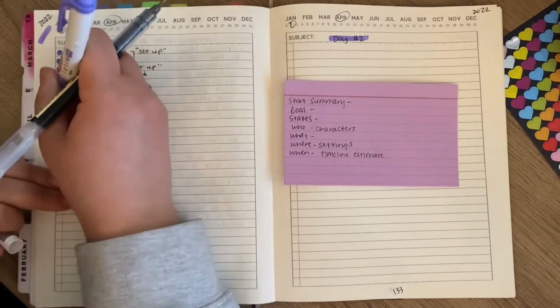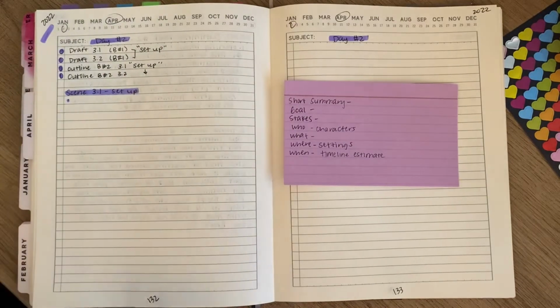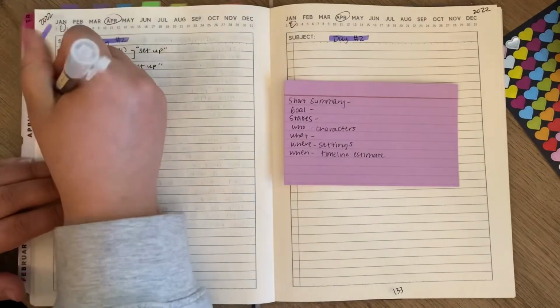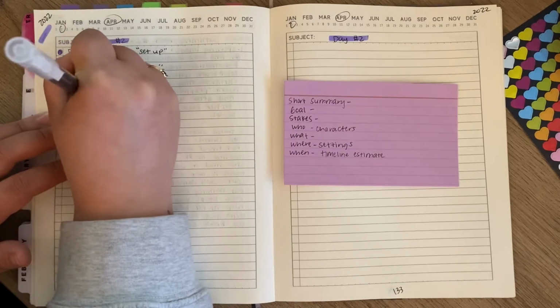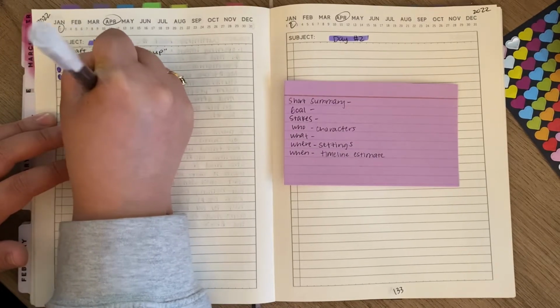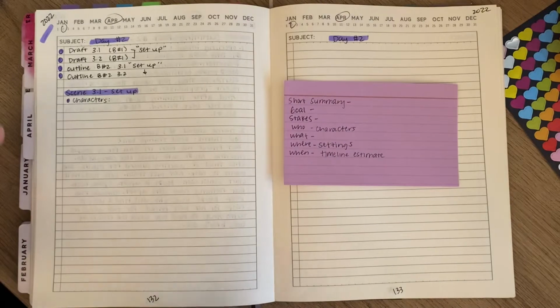So the characters. So now I'm gonna go through and write out what I feel like I need to know for this scene.